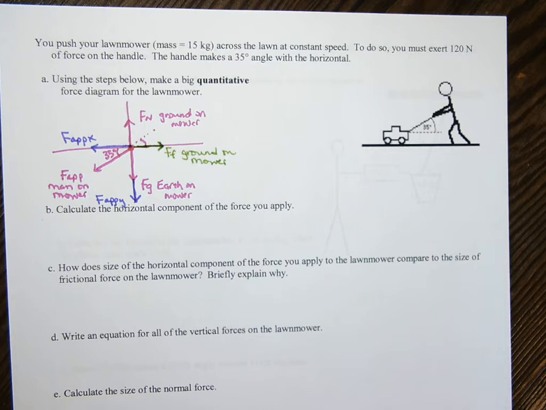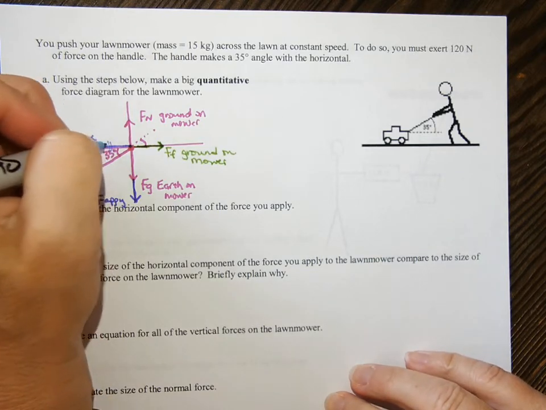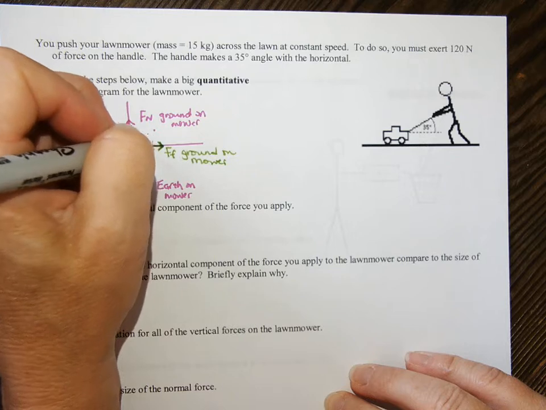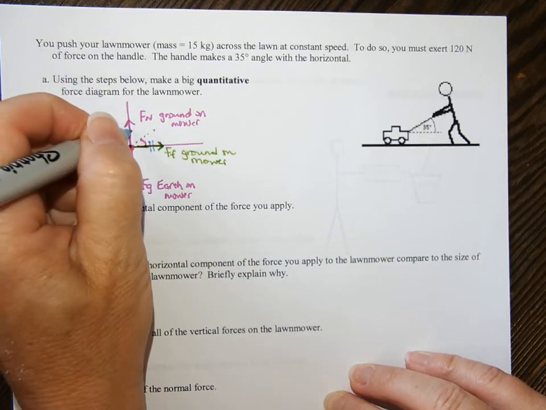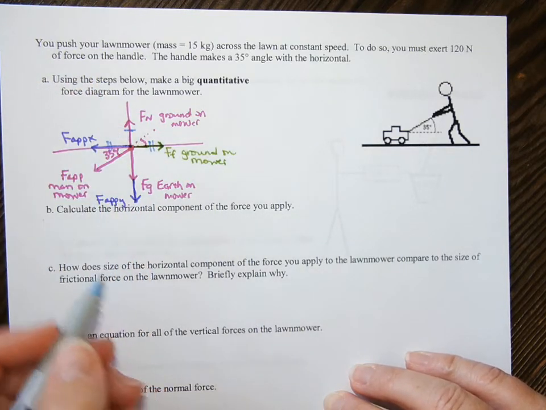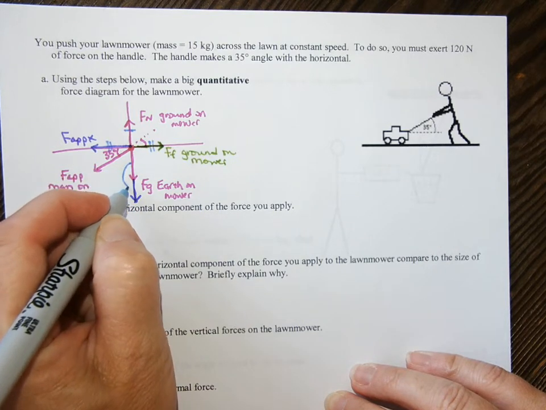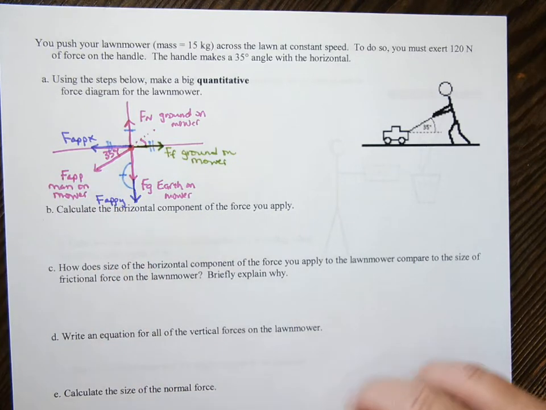So in terms of equalities, I think what I'm looking at in this working force diagram is I have my F applied X equal to my friction, and I have that normal force on top equal to the sum of gravity plus F applied Y.